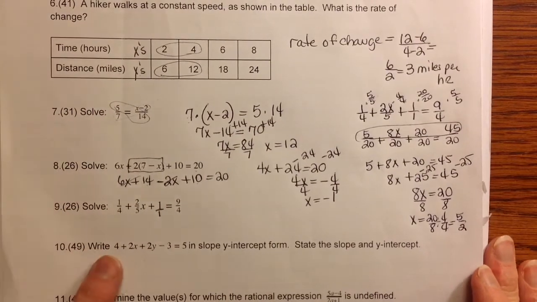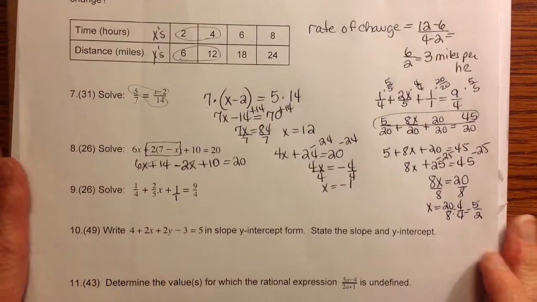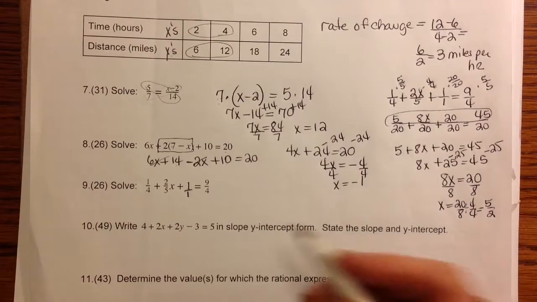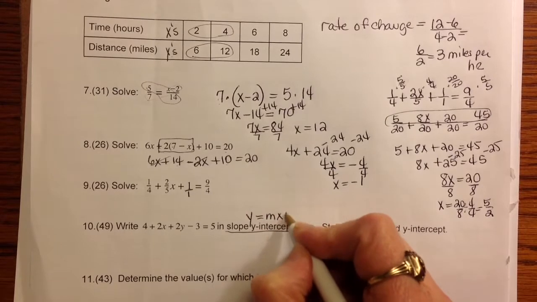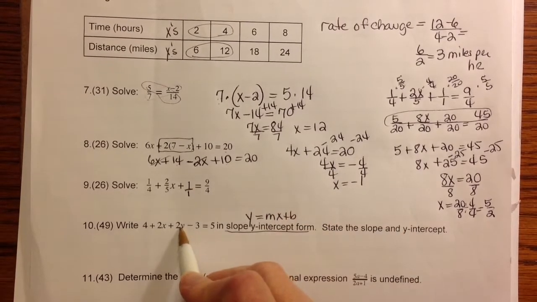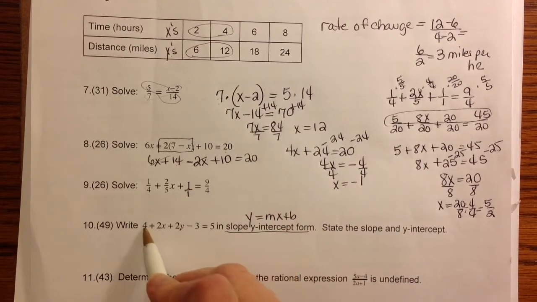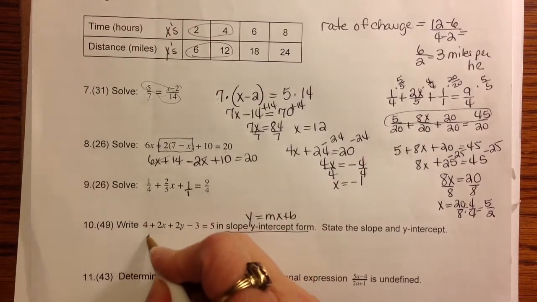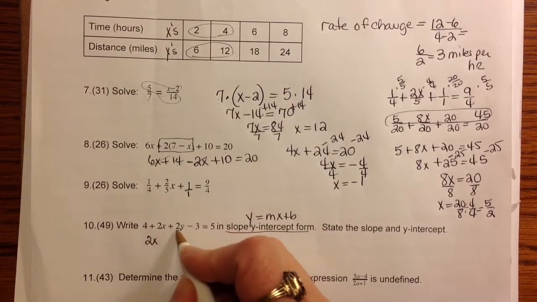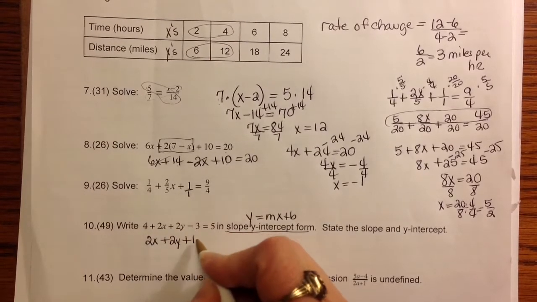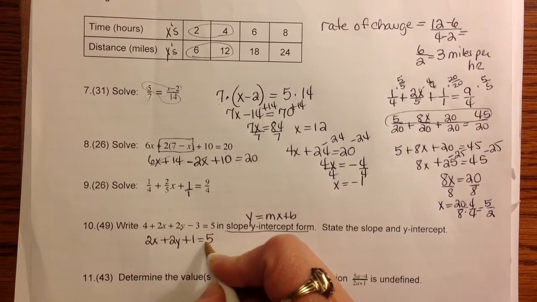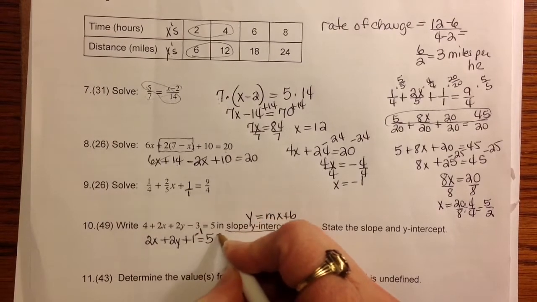Number 10, write this equation, 4 plus 2x plus 2y minus 3 equals 5, in slope-intercept form. Slope-intercept form is y equals mx plus b. So I need to get my y by itself. So the first thing I'm going to do is put my 4 and my minus 3 together. So I've got a 2x, and I've got plus 2y, and then my positive 4 minus 3 would be a positive 1 equals 5.